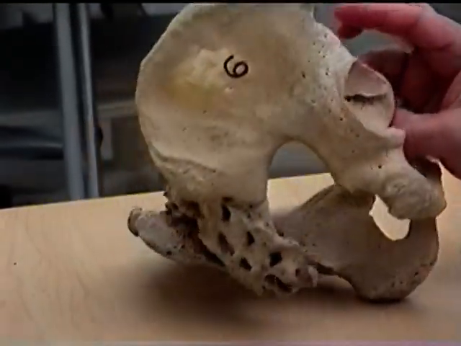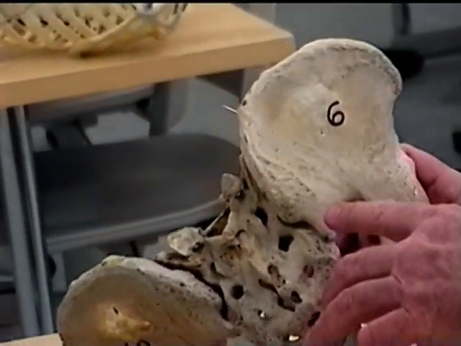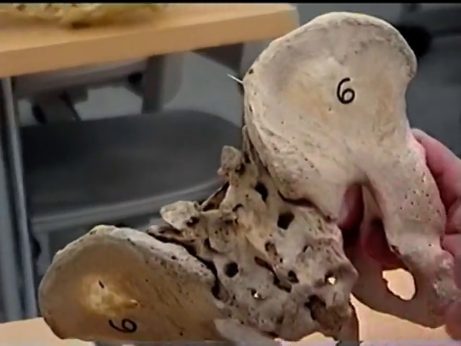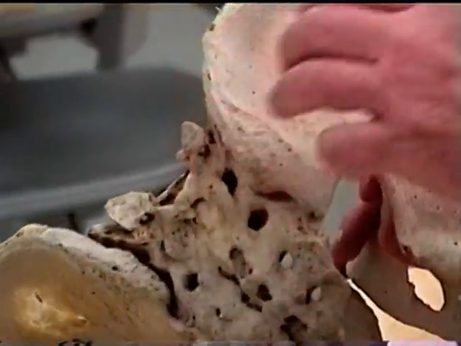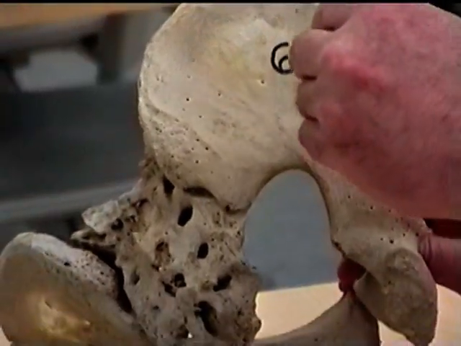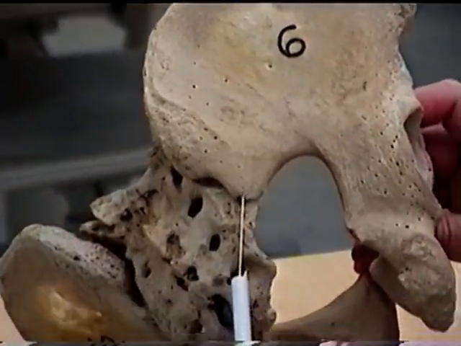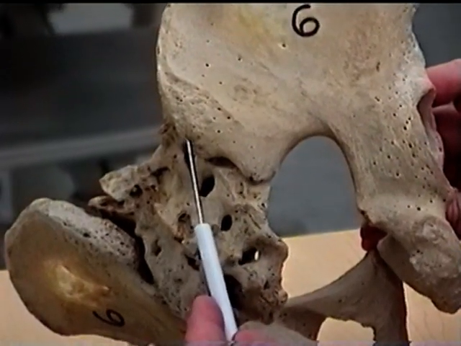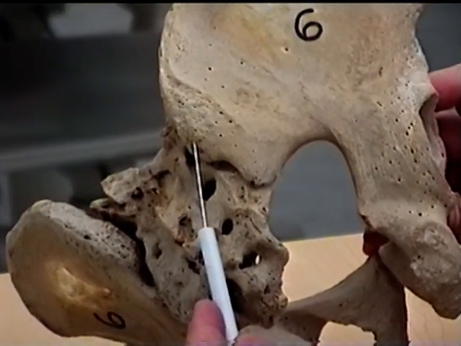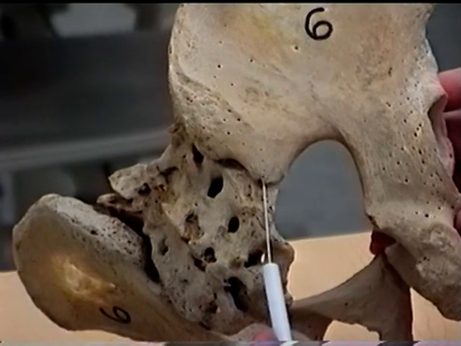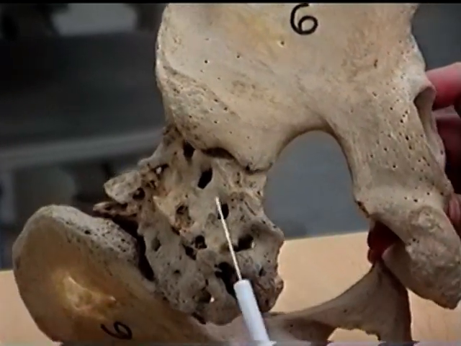So if we follow the crest backwards, as we turn this one to where the os coxa articulates with the sacrum, then if we follow the crest around, we have a projection here, and we have a projection here. So this would be the posterior superior iliac spine, and this would be the posterior inferior iliac spine.